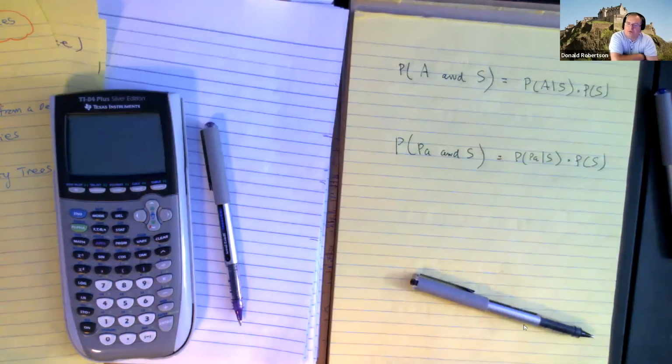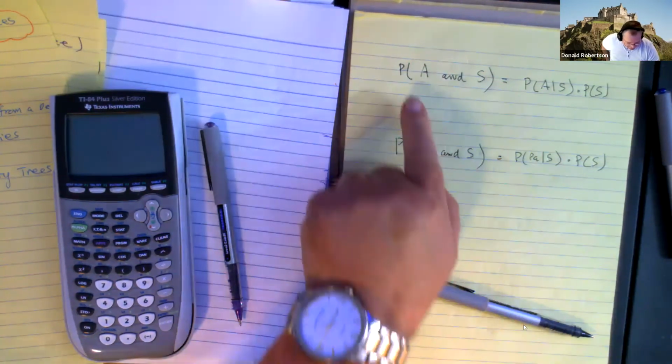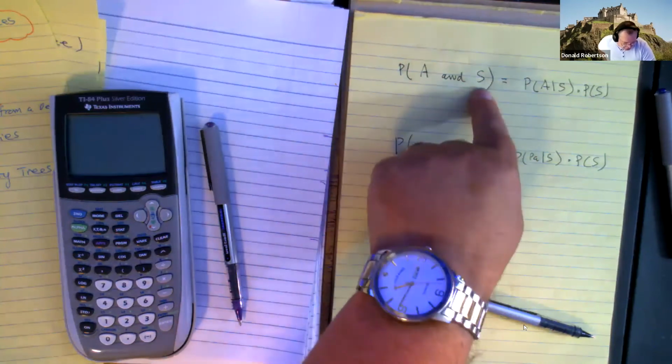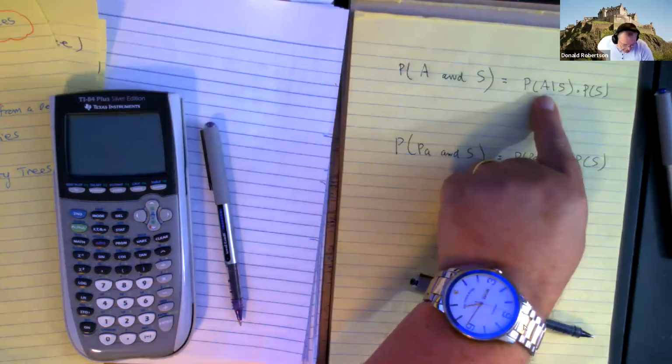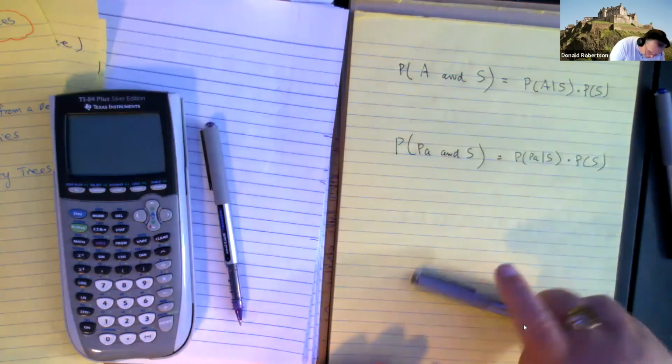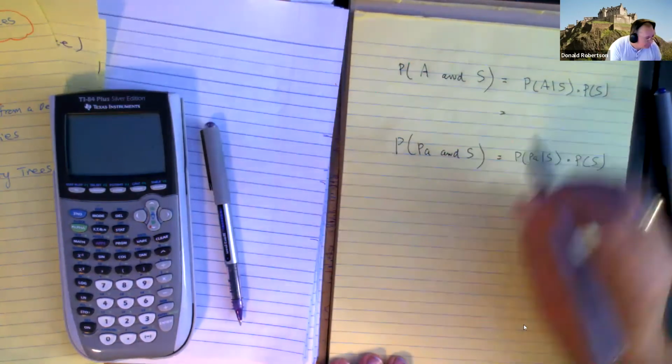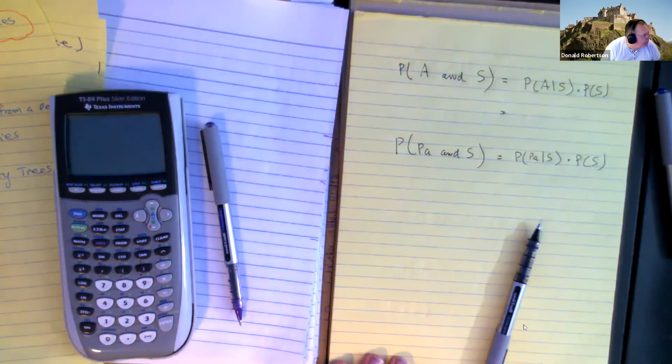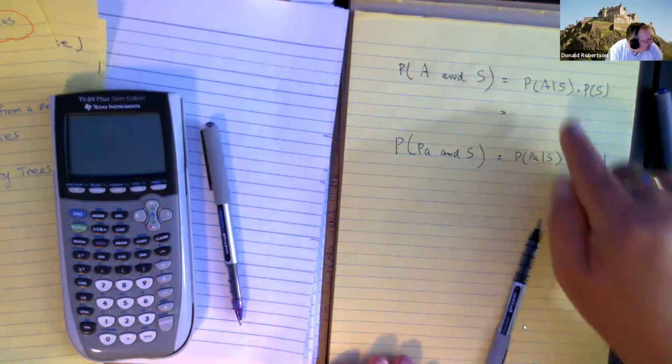I'm using those formulas to calculate them. So the probability that you have an aggressive approach and you got a sale, that combination, is the probability of A given S times the probability of S. I get that from the tables, although you can't see the tables anymore.